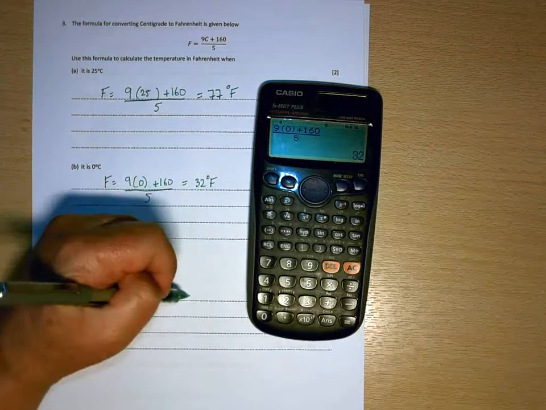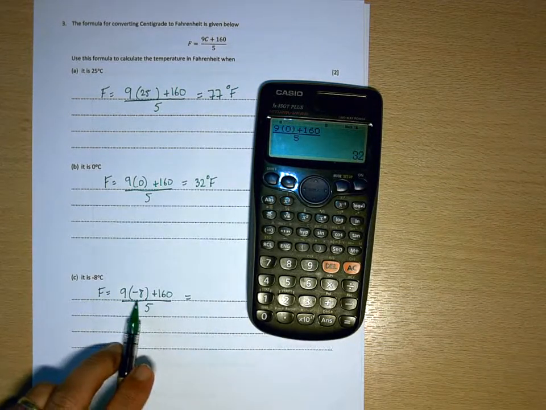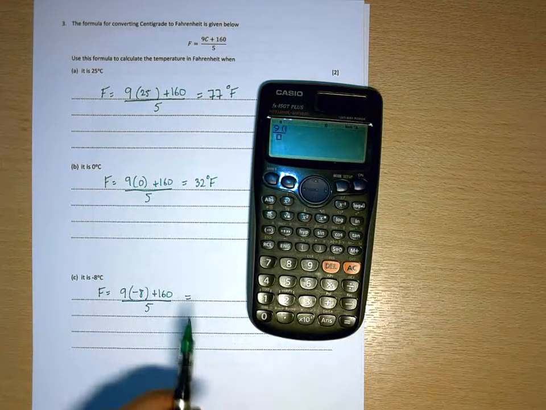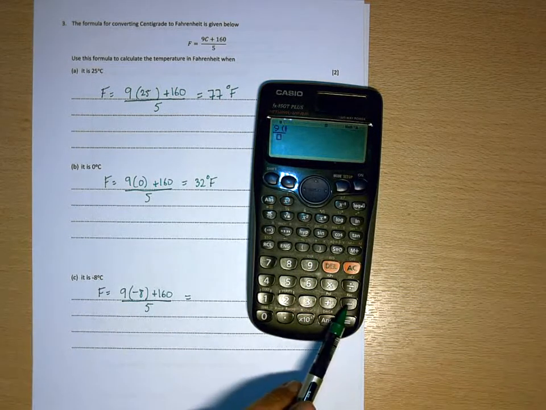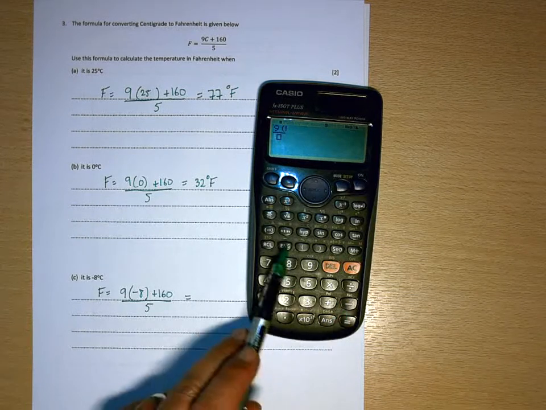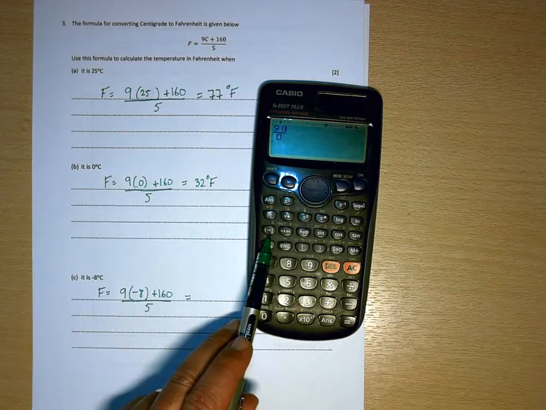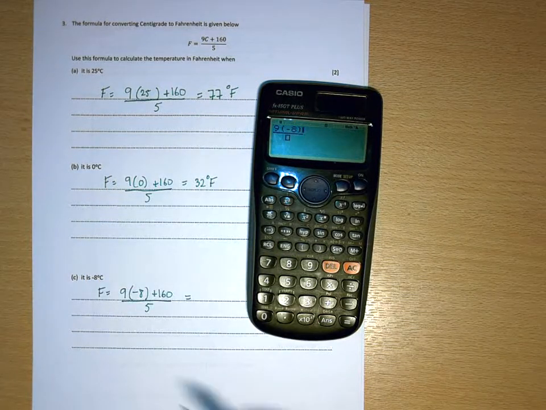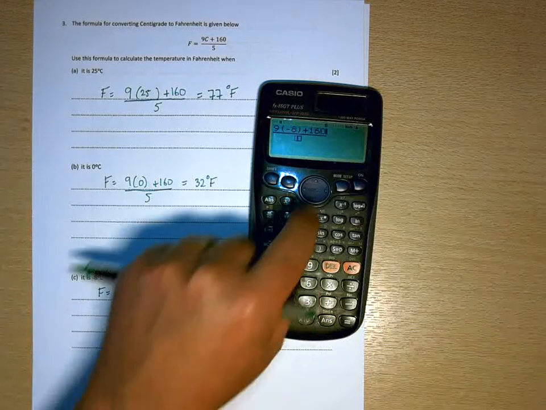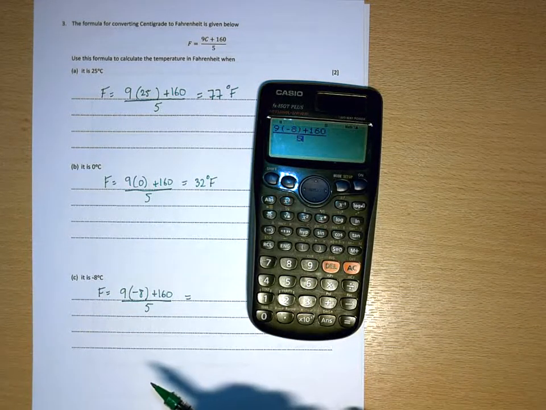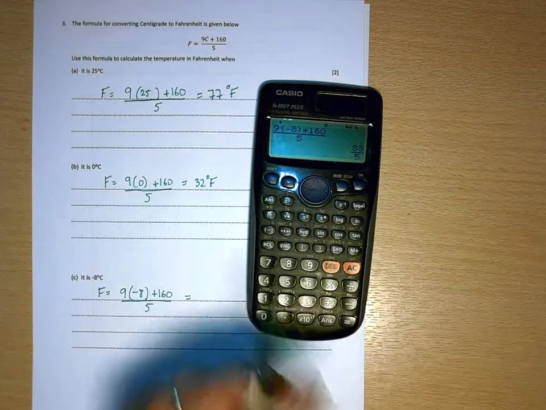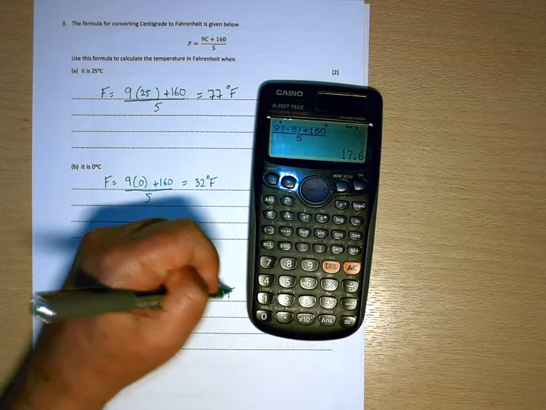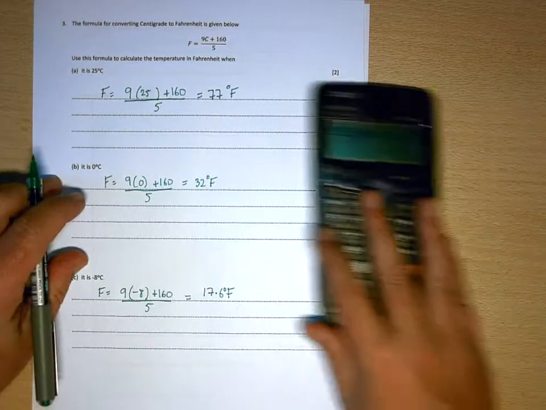And what's important to remember with this is when you're putting in a negative value onto your calculator, it's a different button from subtract. That's your take away subtract button. That's your negative value button. So it's that one that we're going to put in there, the -8 plus 160 divided by 5. So 17.6 degrees Fahrenheit.